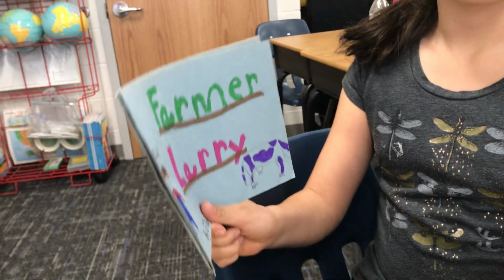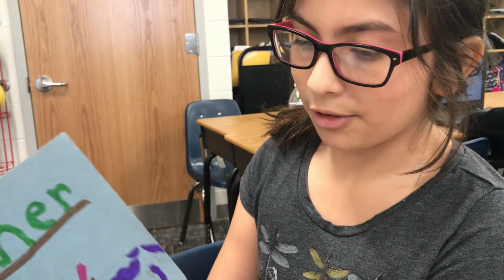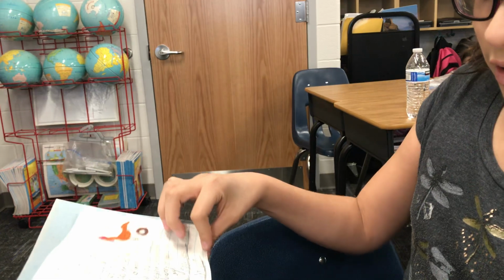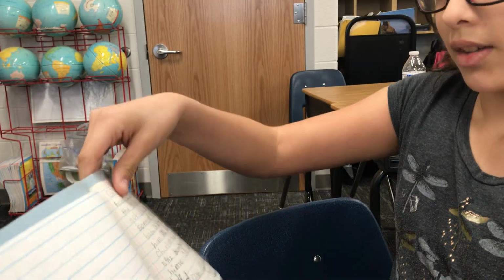So we're going to go over to Camille here, and Camille's going to give us a little book talk on this book that she's working on called Farmer Larry. Alright, hi, my name is Camille, and I was trying to solve some problems in Farmer Larry, and I'm going to walk you through some of the problems that are in this book. We can start right here.